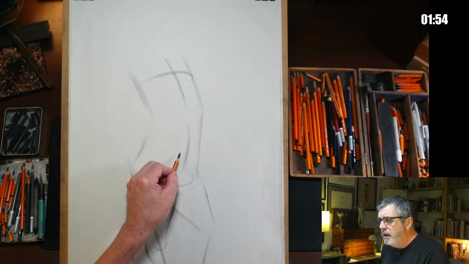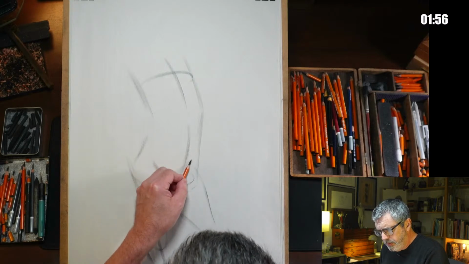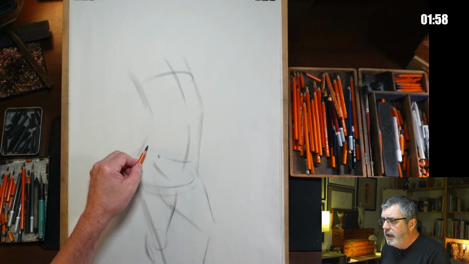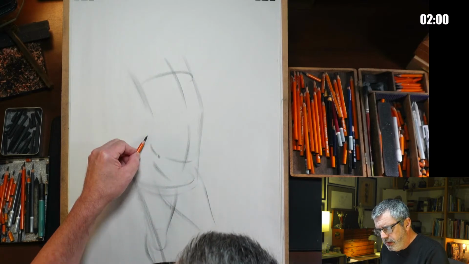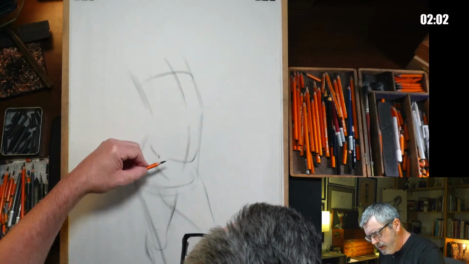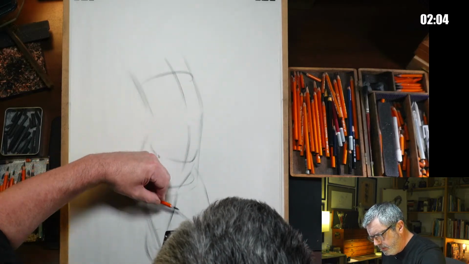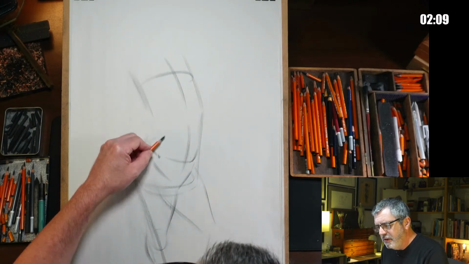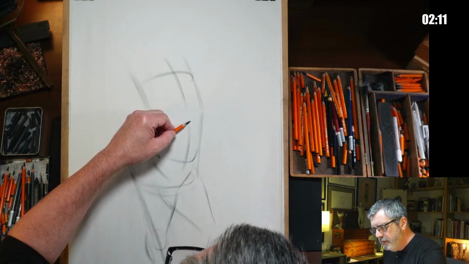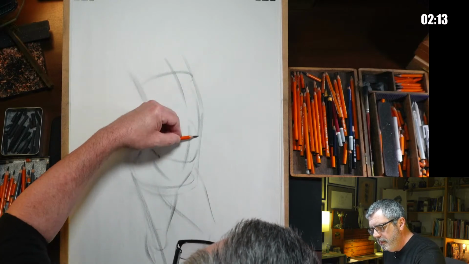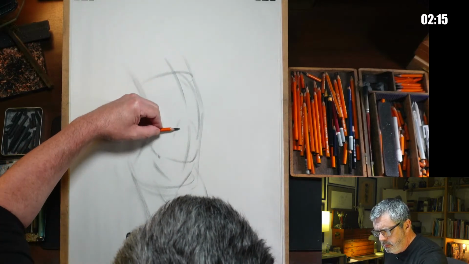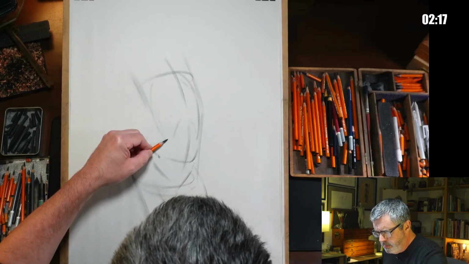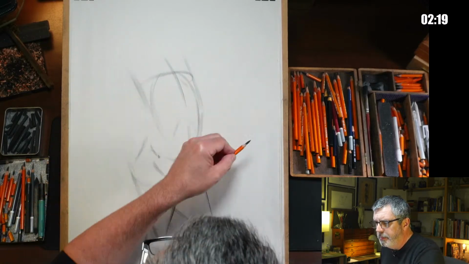All right, once again, ASIS, iliac crest, nothing changes really. It is obviously there's going to be more mass sitting on top of those ideas. Okay, there's our rib cage.